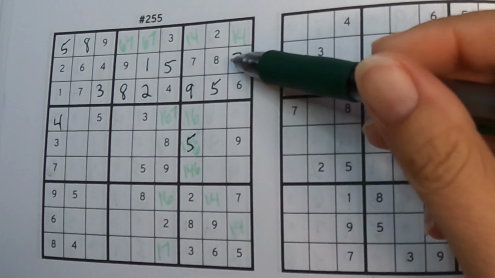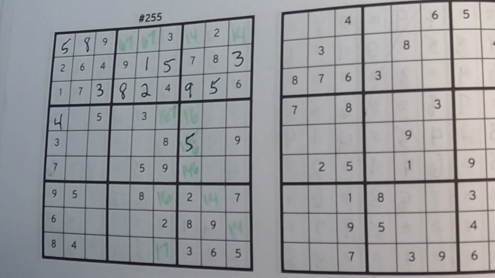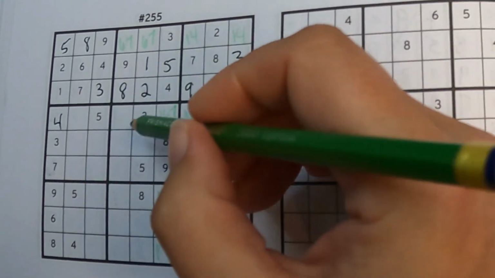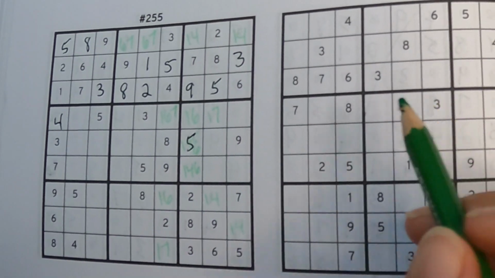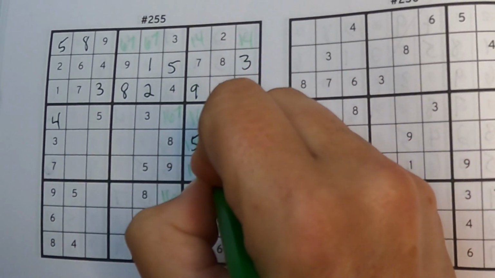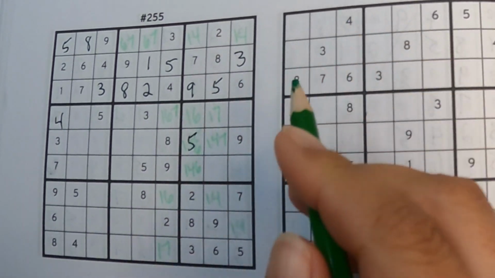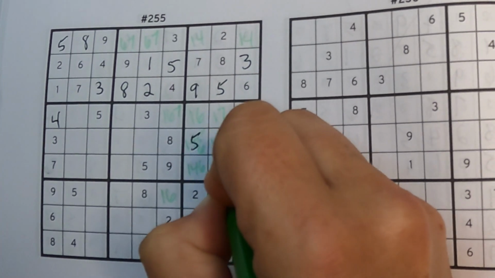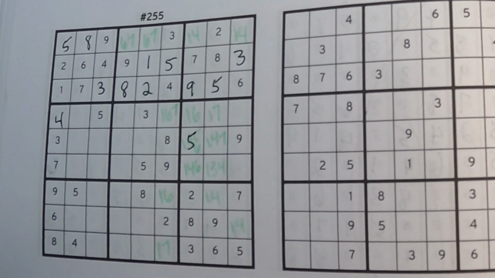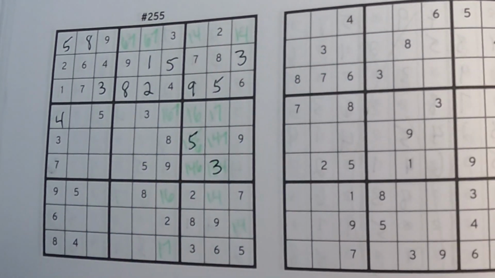For this column, we're missing 1, 3, 4, and 7. We've got 3 and 4 here, so 1, 7. 3 here, so 1, 4, 7. 7 here, so 1, 3, 4. The only place the 3 can be in that column is here.